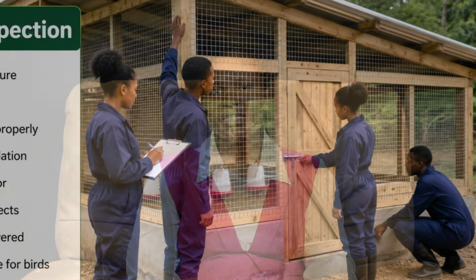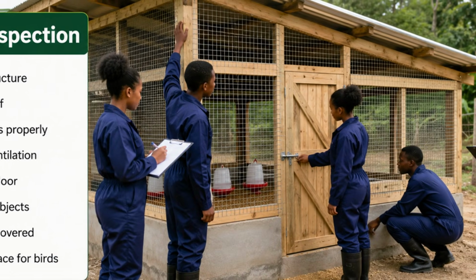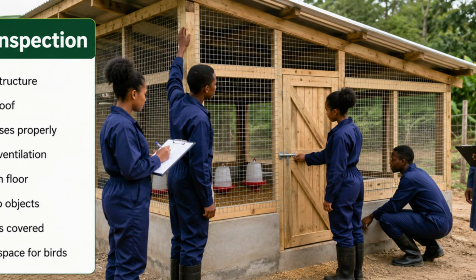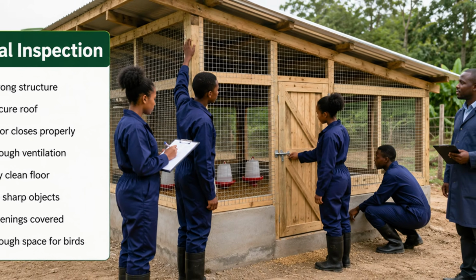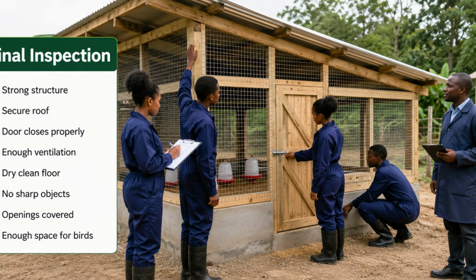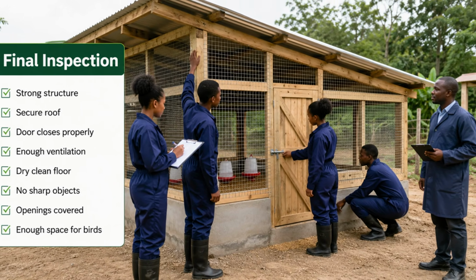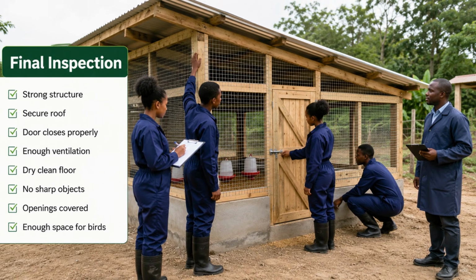And with this, you are going to be sure that your group is going to come up with the best poultry fold. And then when you are done constructing the poultry fold, inspect it as a group. So when inspecting, you can ask yourself some questions. Is the structure strong? You can try to see if it is strong. Is the roof secure? Is it well secured? Does the door close properly? Is there enough ventilation, depending on where you put the wire mesh?